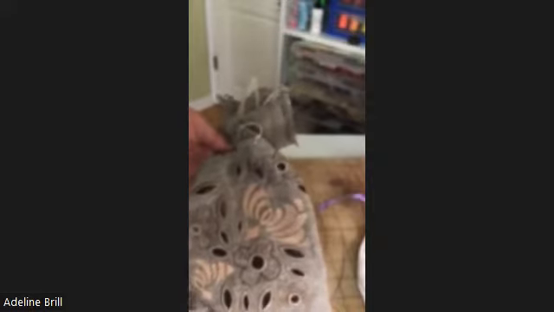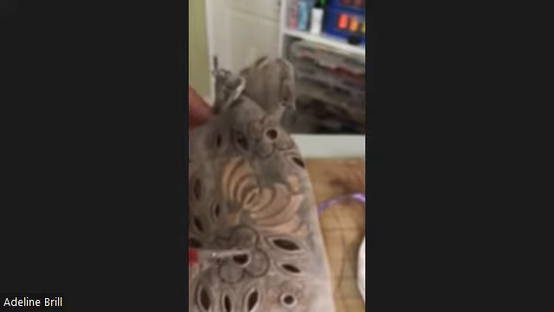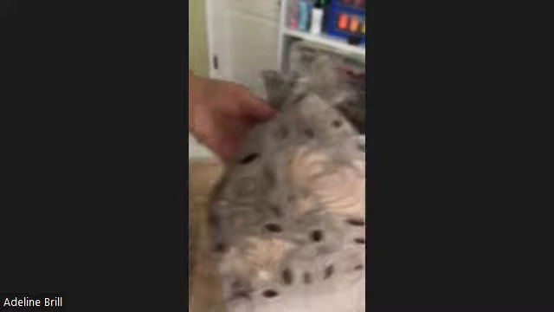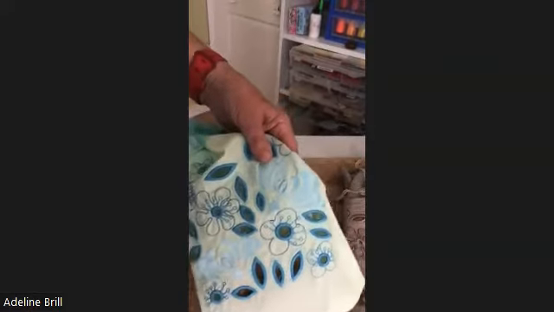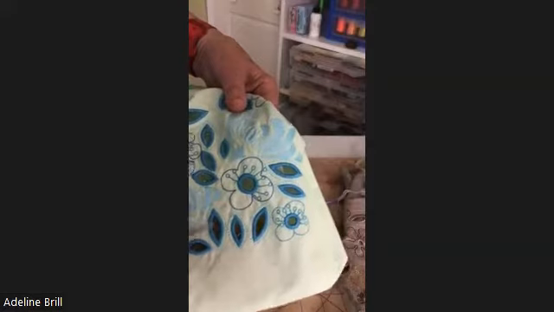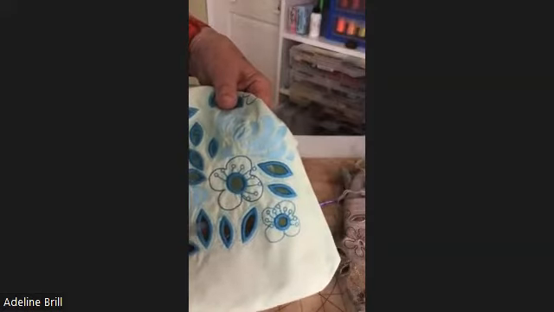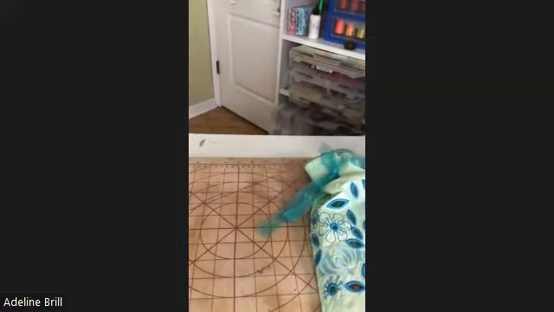And these, we used the cutwork needles to cut all the holes out here, and then went back and did the stitching, the satin stitching, after. Here's another one. This one you can see a little bit better. And you can see where we cut the holes out with the needles. So now what we're going to do is we're going to cut.